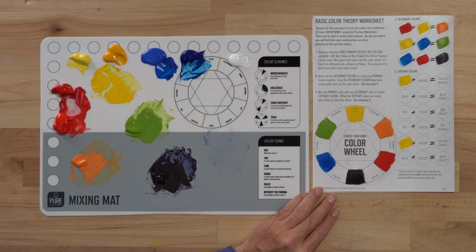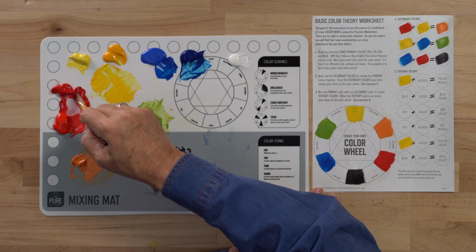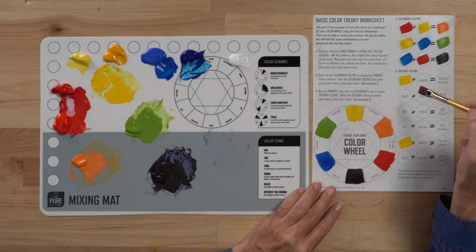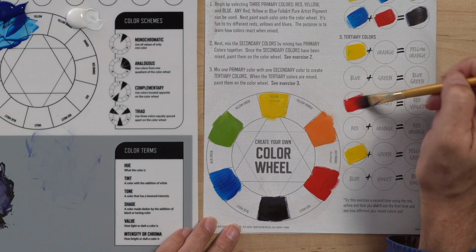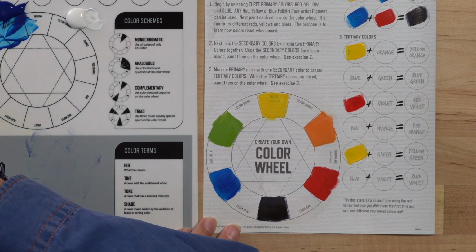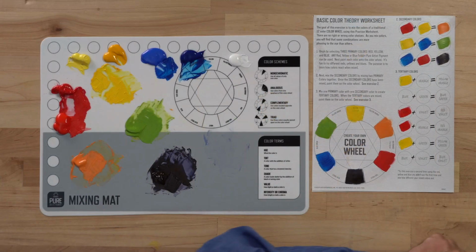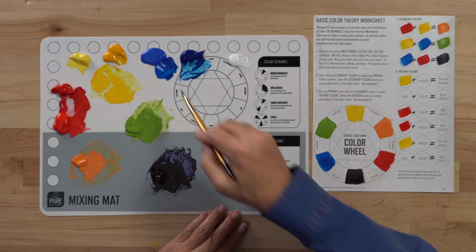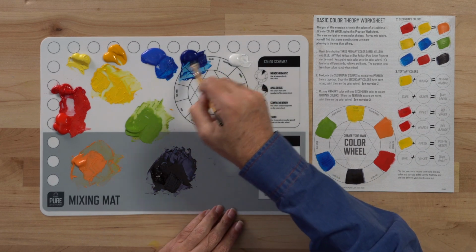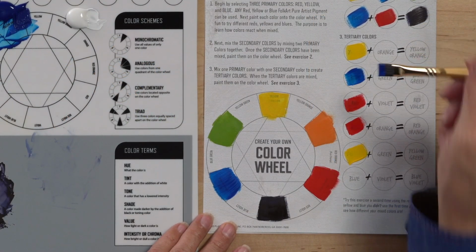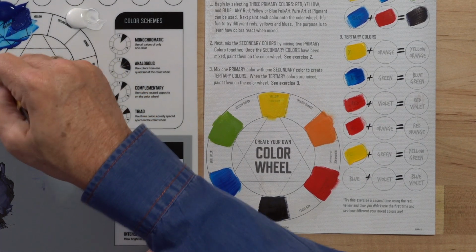All right, then I'm going to use some red to make some colors. So let's just fill in the red where we need that. So we're going to use red and violet to make a red-violet color. And we're going to use red and orange to make a red-orange color. So let's add red there. And then I'm going to paint the blue where we need that, because we're going to use blue to make a blue-green color. And we're going to use blue and violet to make a blue-violet color.